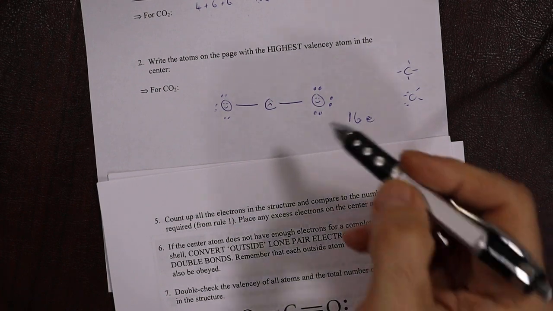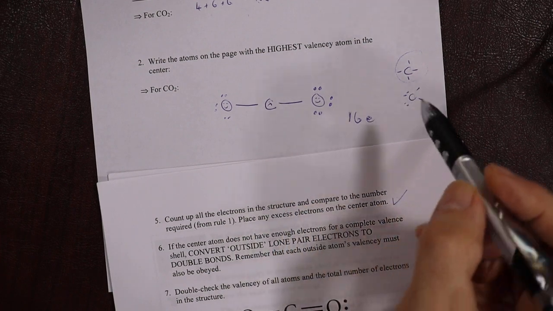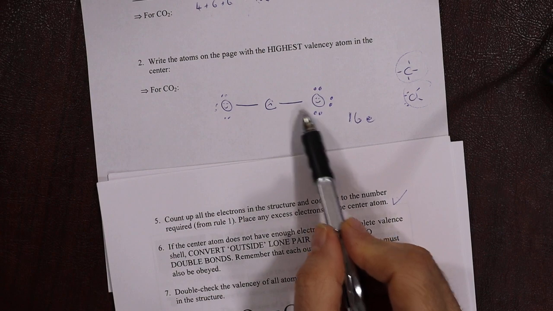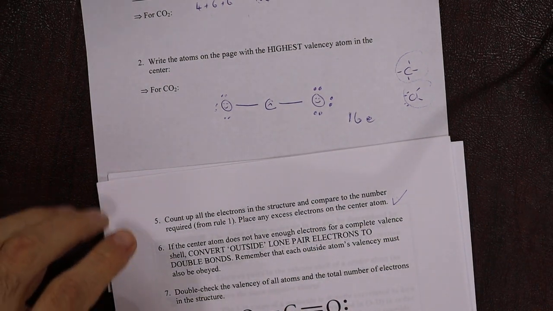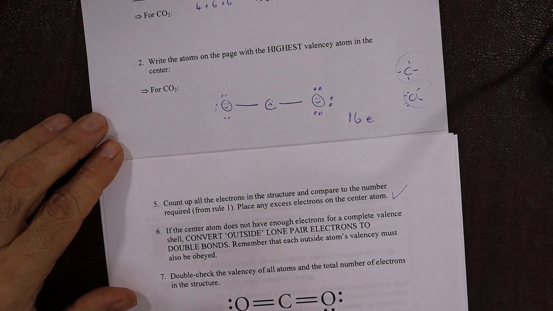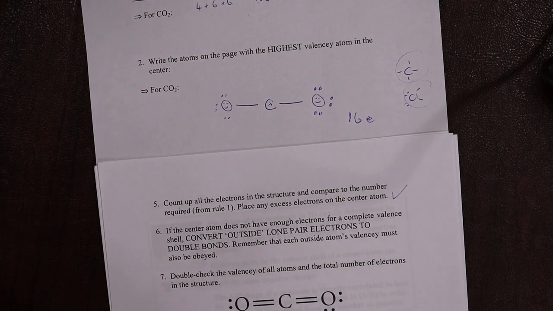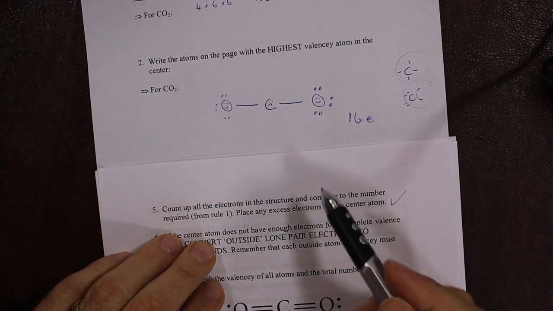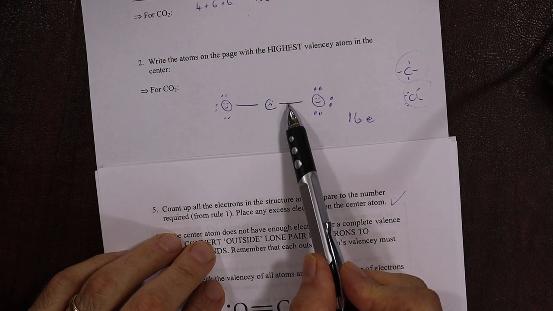But as you can see, it doesn't look anything like it should. Carbon needs to have 4 sticks, it's only got 2. Oxygen needs 2 sticks and 2 lone pairs. Well, it's got the right number of electrons, but they're all messed up, right? Okay, now, here's the thing. Number 6, this is the big rule here, okay? We're going to do some conversions. We've got the right number of electrons, they just happen to be in the wrong spot, okay? So all we're going to do is convert owned pairs into shared pairs.